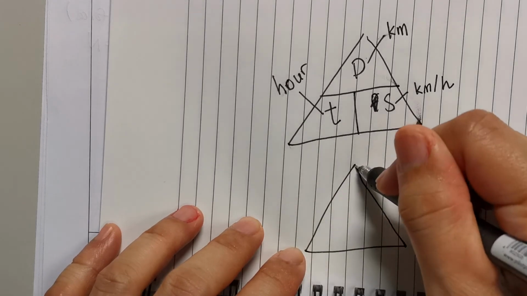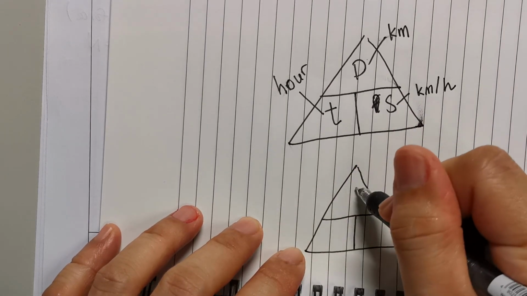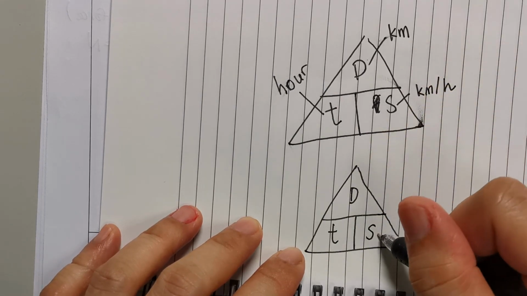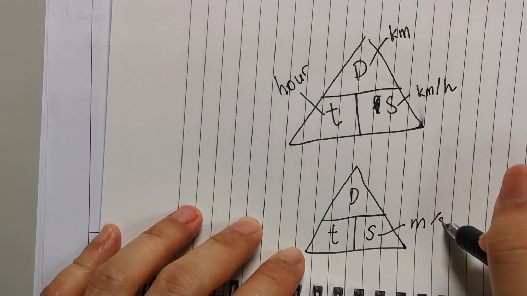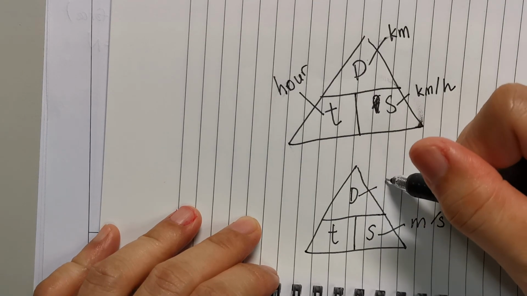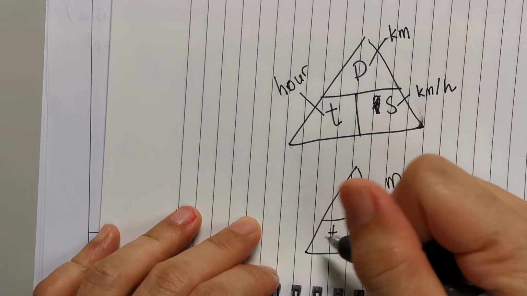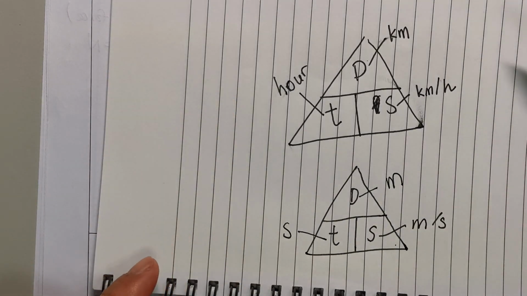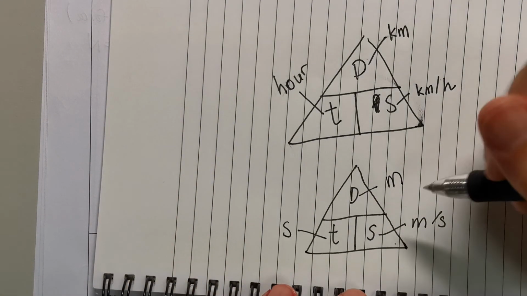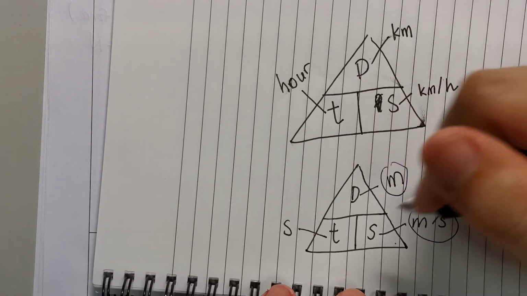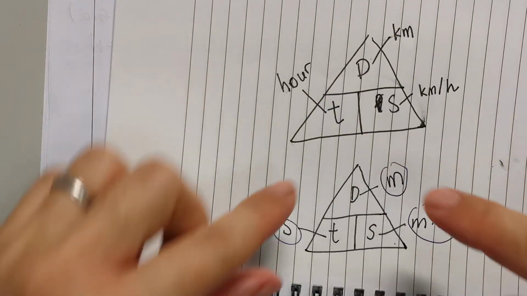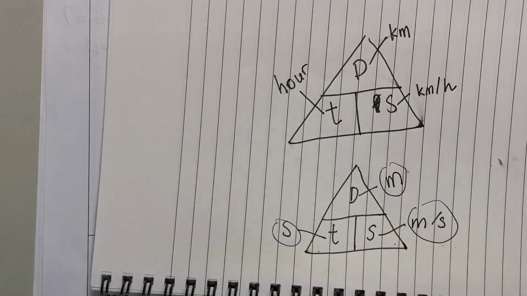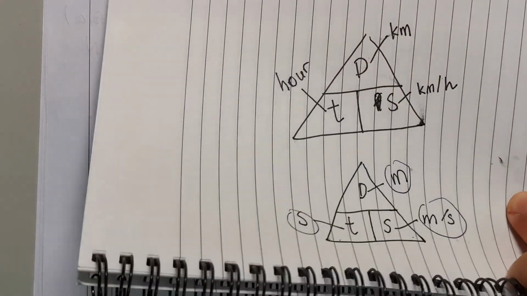With the same formula, if I want the speed to be meters per second, then this must be in meters and this must be in seconds. You cannot combine the units. So this is one family of units, and this is another family of units. In this case, which is the family?